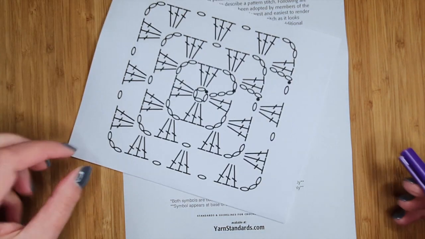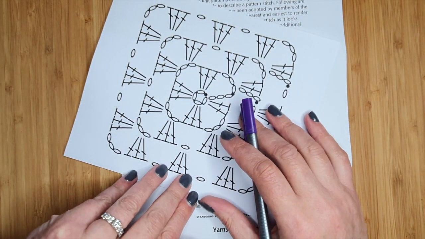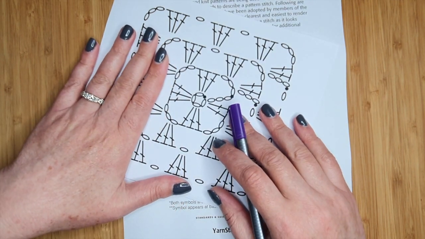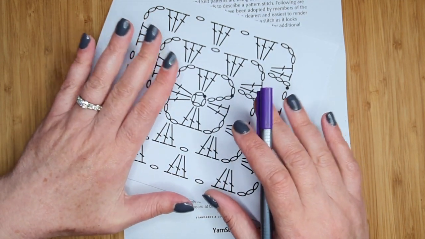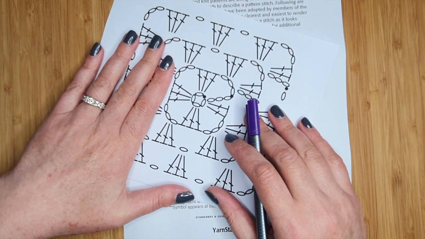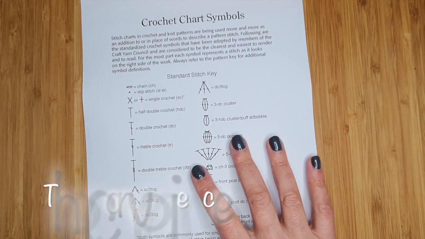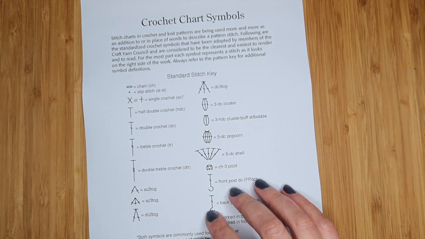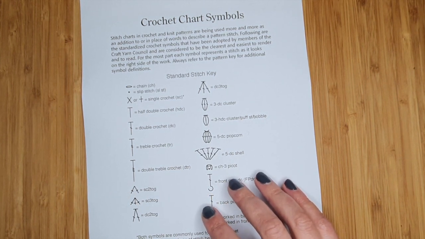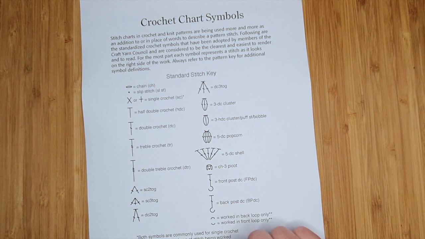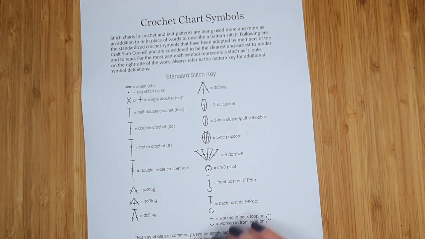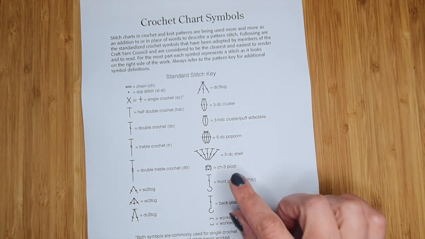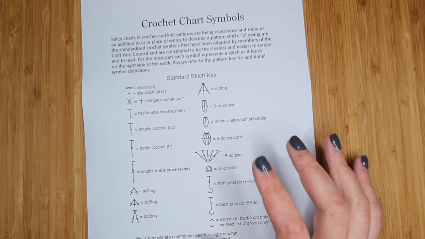We will understand why it opens up a world of opportunity just because you know these different symbols, that you're not limited only to written patterns or YouTube patterns. These are the universally accepted symbols for our different crochet stitches. The Craft Yarn Council have standardized the symbols in order to make our crochet patterns easier to read. These symbols cross language barriers so that a pattern that's written in a different language can still be followed as long as it's written in a chart form.